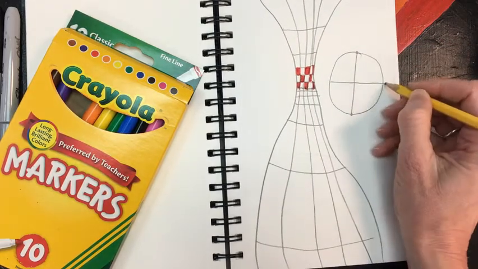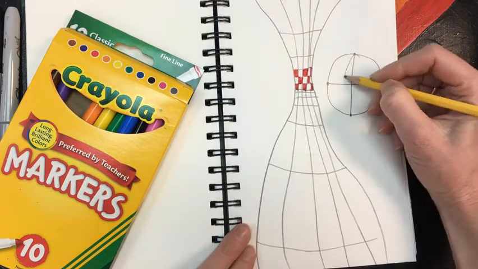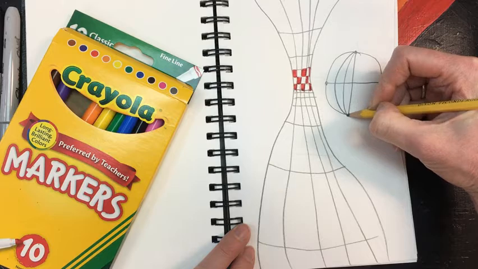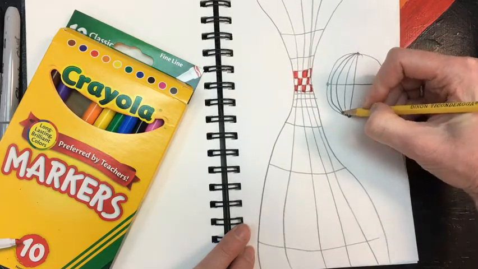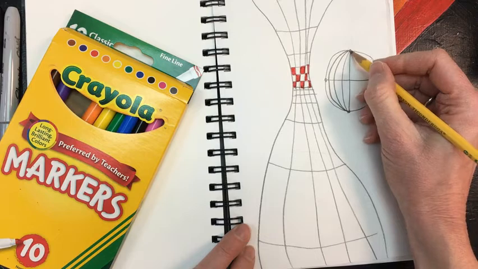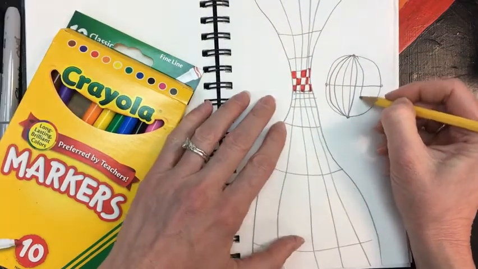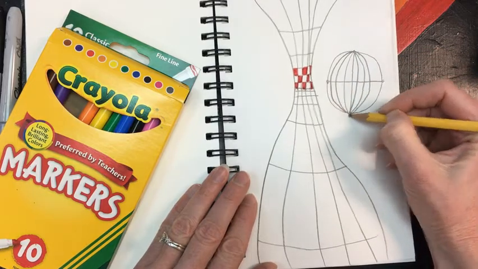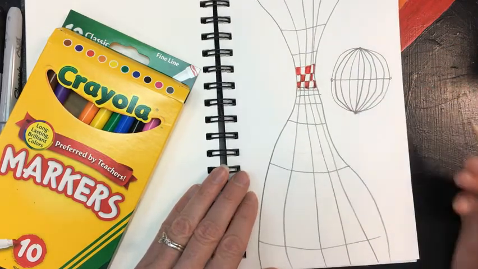There's one at the top, one at the bottom on each side, kind of like a compass. But every line you do is going to meet back at those points as you're rounding. You always start and end at that point. You do that on both sides until you run out of space.